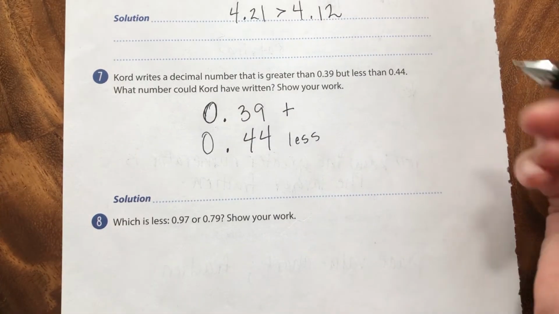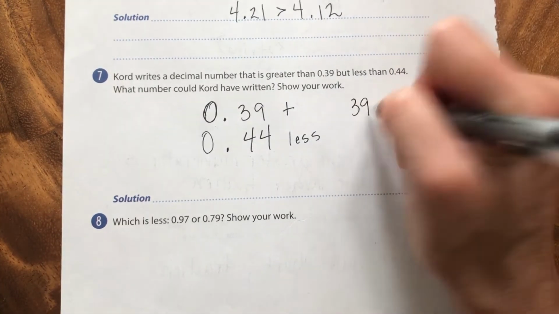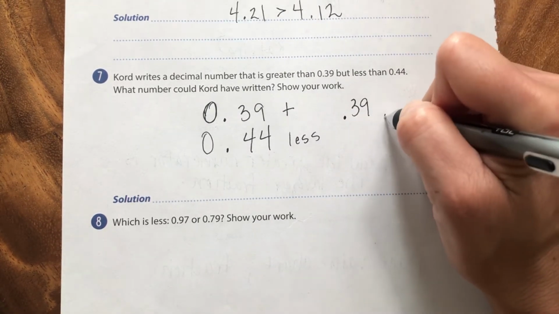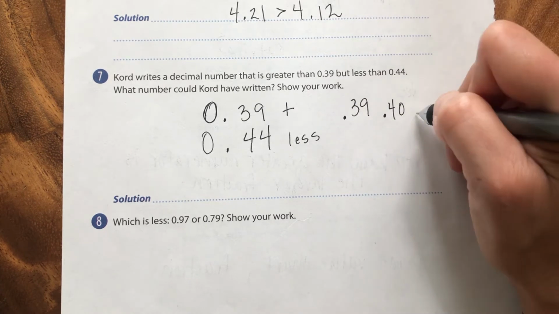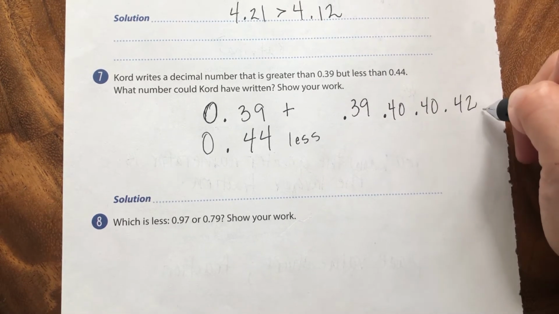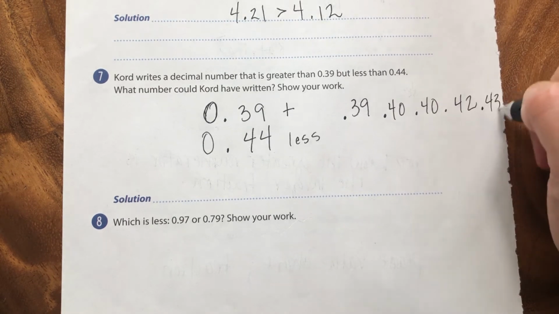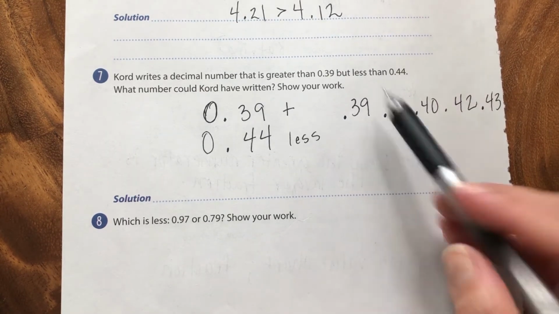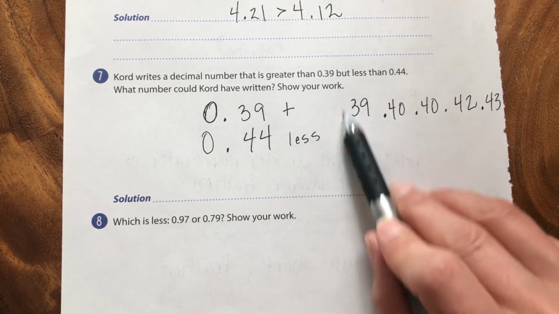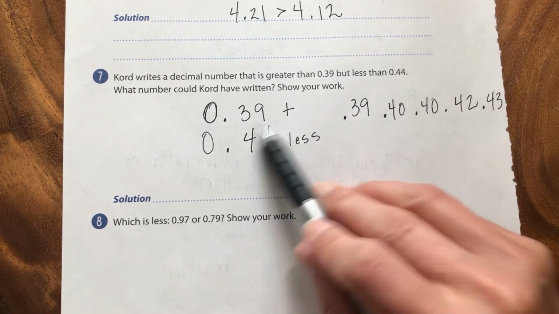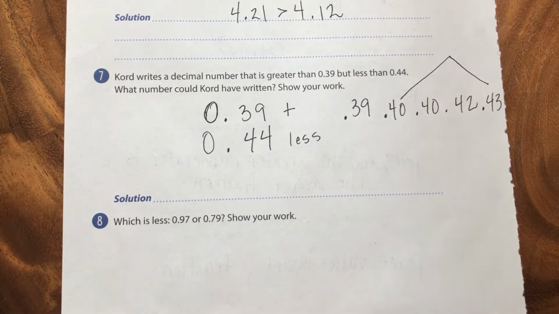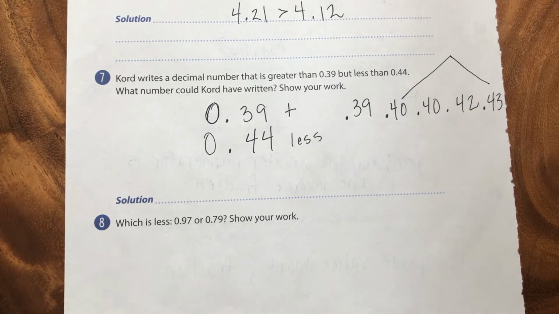So simply put, I could actually put these numbers on a number line, just starting with 39/100ths, and the next number would be 40/100ths, and then 41/100ths, and then 42/100ths, and then our last one would be 43/100ths. So now I've met the criteria. I started with 39/100ths, and I need a number greater than 39, but less than 44, and I've written those out here. So really you could pick from any of those numbers written.